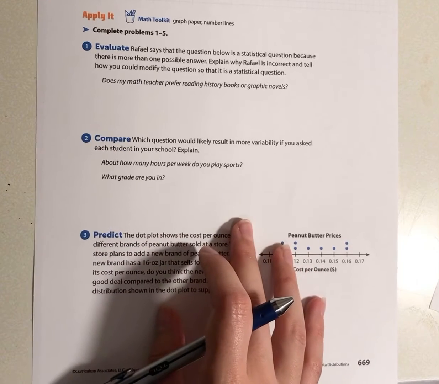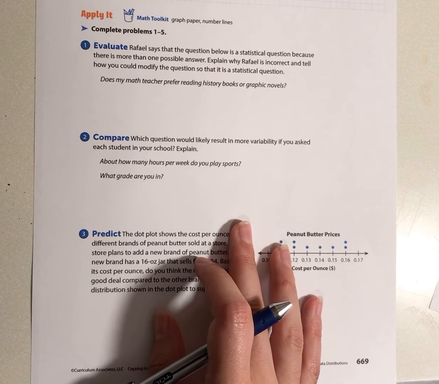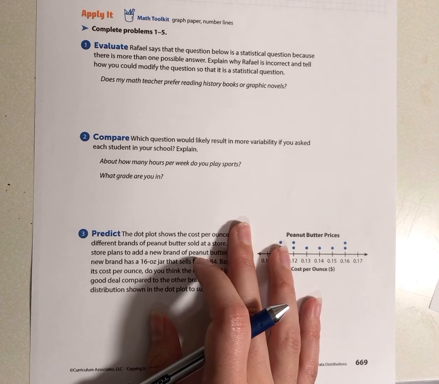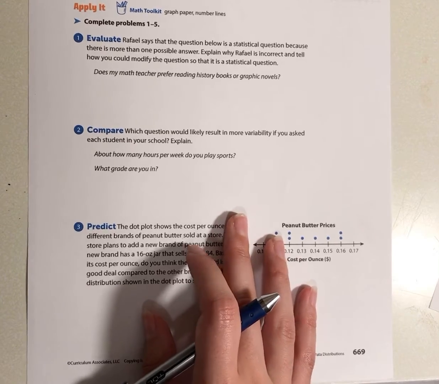So, number 1, evaluate. Raphael says the question below is a statistical question because there is more than one possible answer. Explain why Raphael is incorrect and tell how you can modify that question so that it is a statistical question. Does my math teacher prefer reading history books or graphic novels?